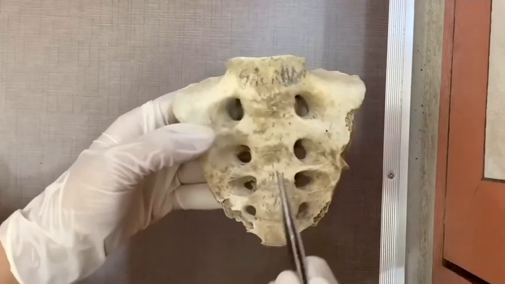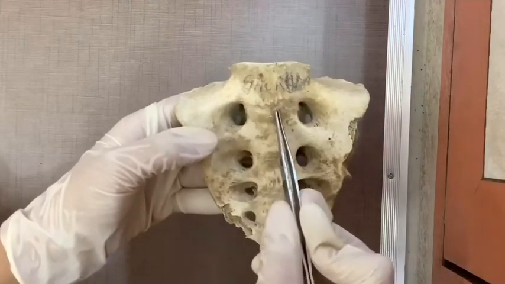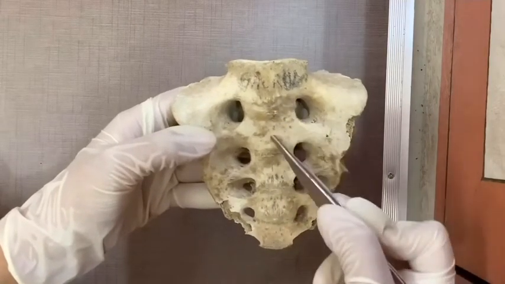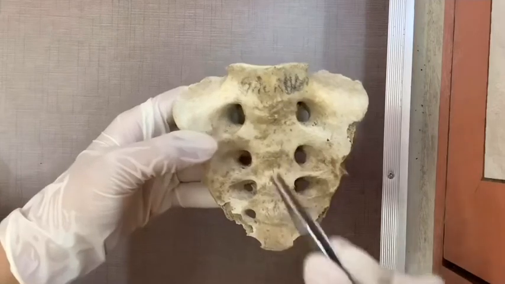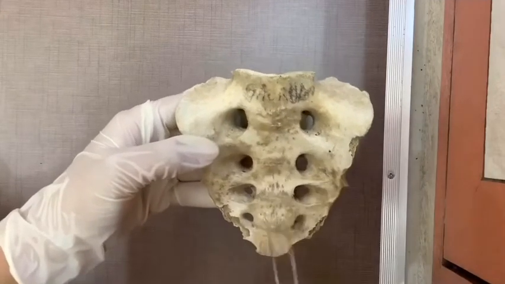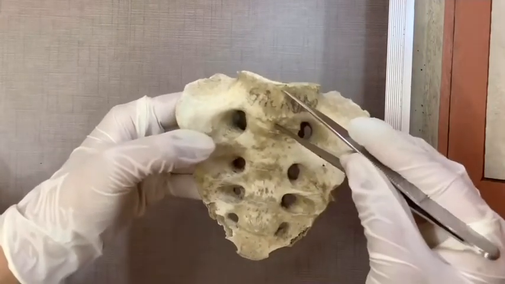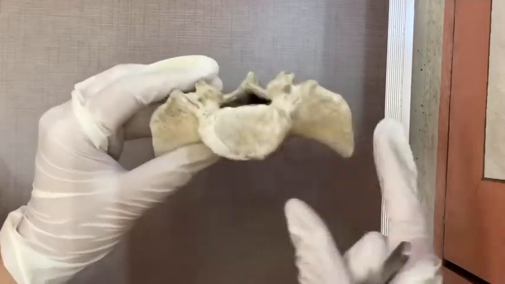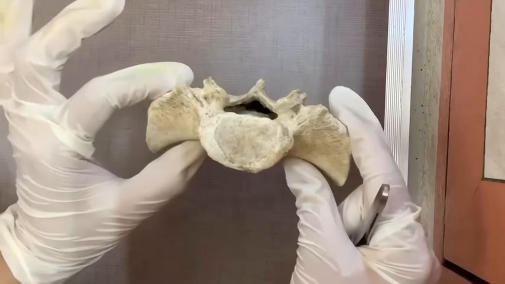On its anterior surface you can see these ridges demarcating one sacral unit from the other. So if I count them, it's 1, 2, 3, 4, 5. So 5 sacral units joining with each other, and this becomes the vertebra S1. This is the topmost sacral vertebra, and these are its transverse processes.